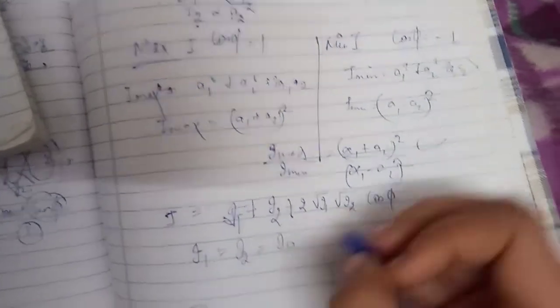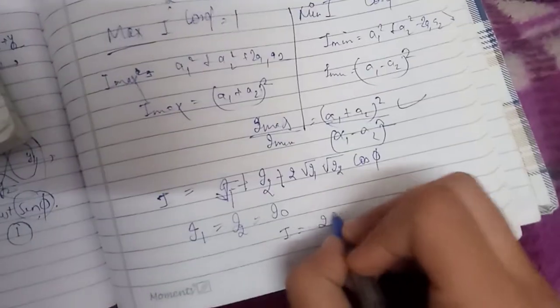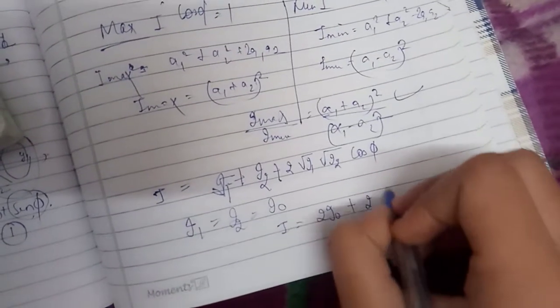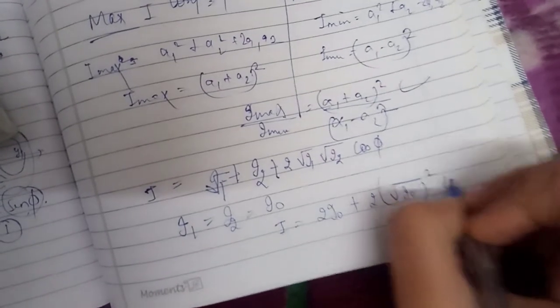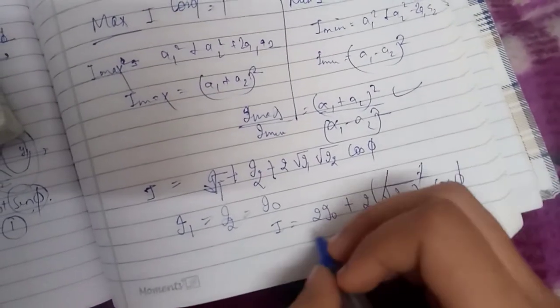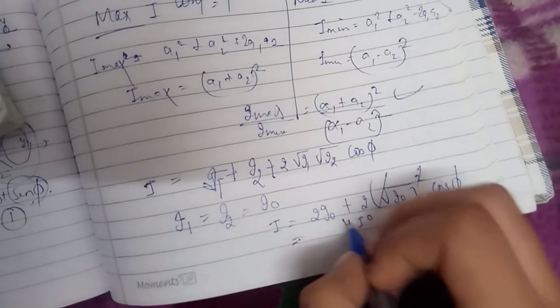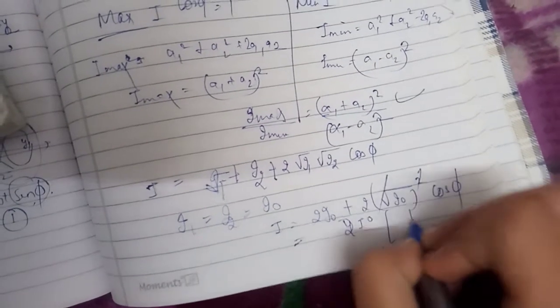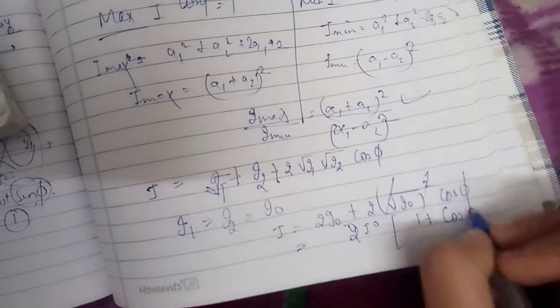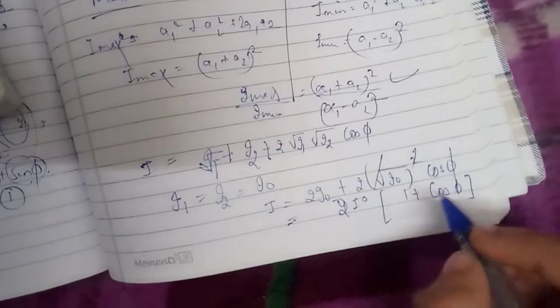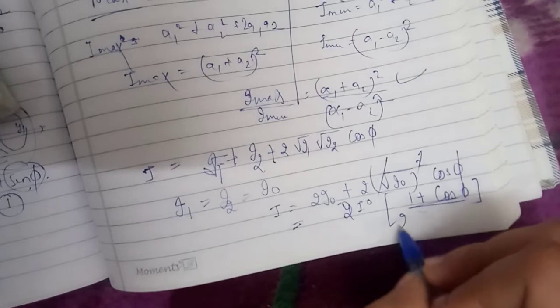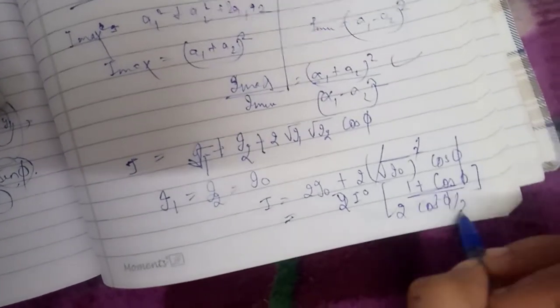equals I0. So I becomes 2I0 plus 2I0 cos phi. It becomes 2I0 (1 plus cos phi). The identity of 1 plus cos phi is 2 cos square phi by 2. So the general intensity is 4I0 cos square phi by 2.